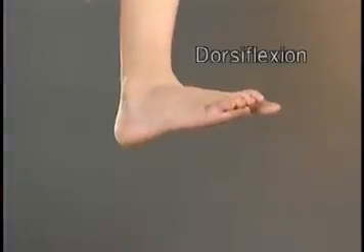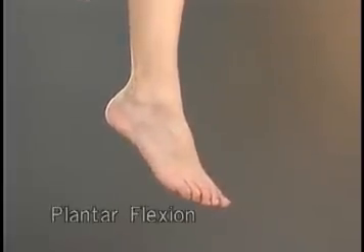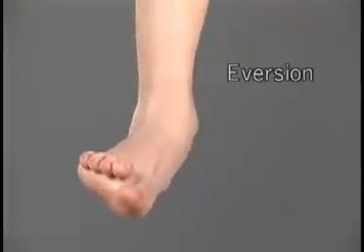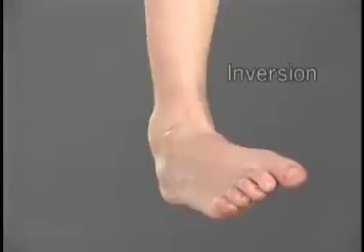The upward and downward movements that occur at the ankle joint itself are called dorsiflexion and plantar flexion. The side-to-side rocking movements that occur at the joints just below the ankle are called eversion, for turning outwards, and inversion, for turning inward.